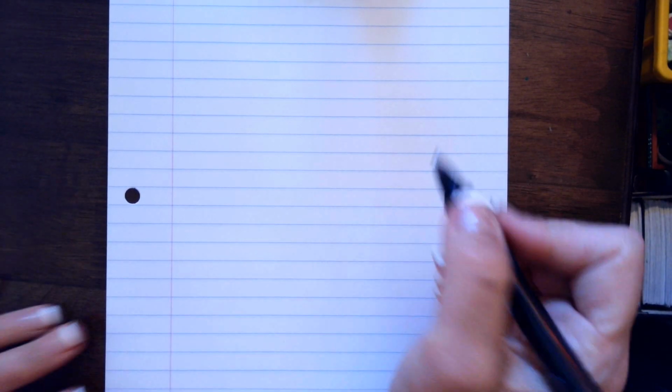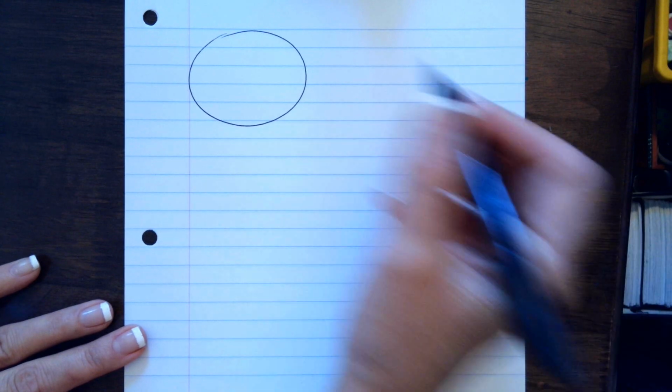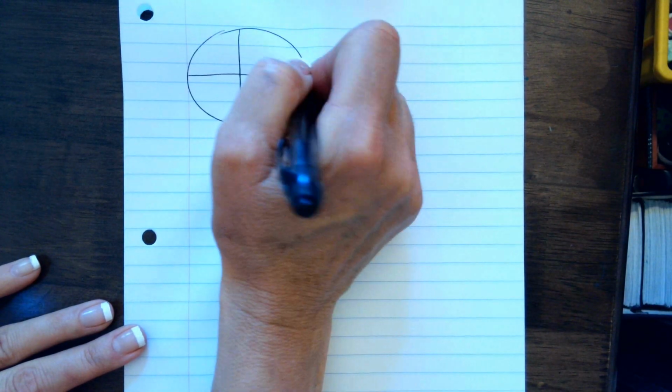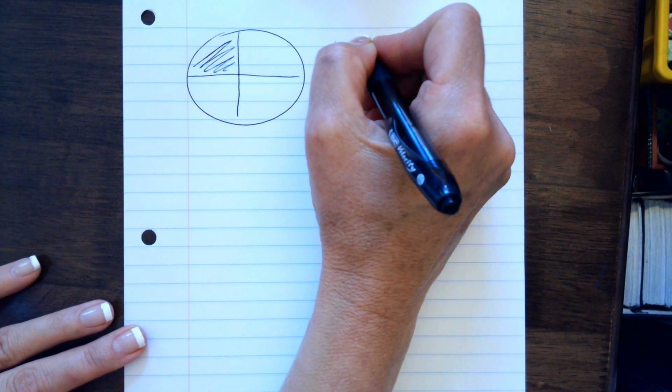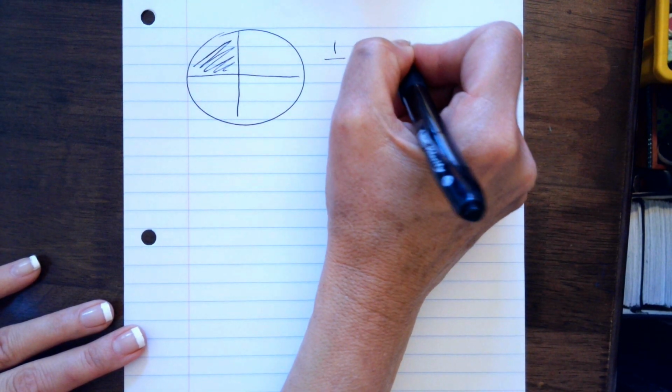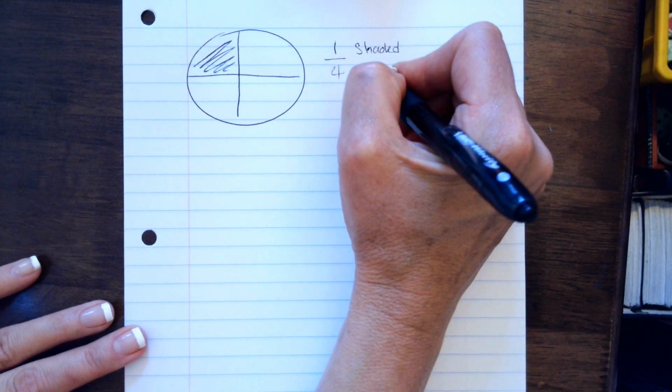Okay, we are on. All right, so we are going to go over fractions today, and hopefully it'll be a review, and we will be good to go, and this will be easy for you, but if not, you can practice. So, here we have a fraction. The part shaded in is the numerator, and the total number of parts is the denominator.